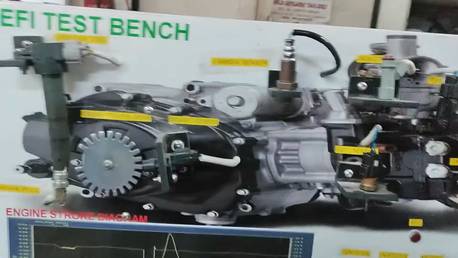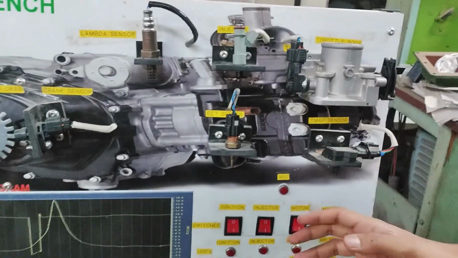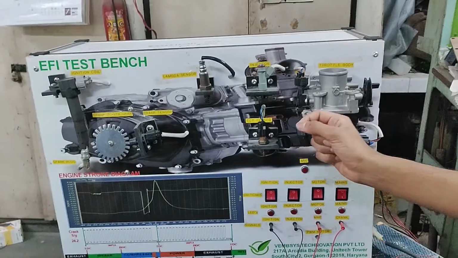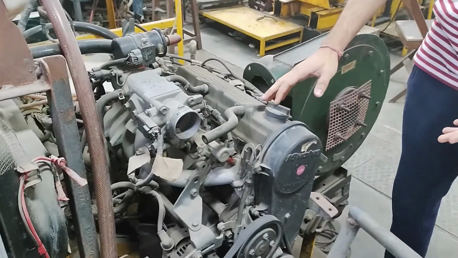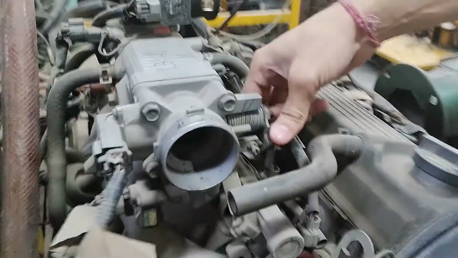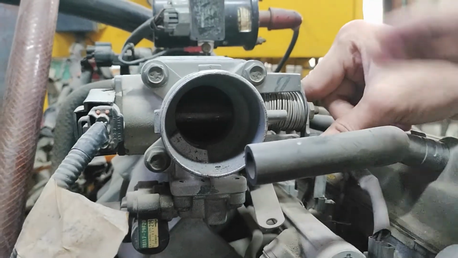All these sensors, in conjunction with the engine control unit or ECU, are able to precisely control the performance of the engine by controlling how much fuel is injected and also by controlling the spark timing. As you can see, this is a 4-cylinder inline SI petrol engine. Here we have the throttle body. When the driver presses the accelerator, this type of motion occurs on the throttle body and the butterfly valve opens to allow the air to flow inside.